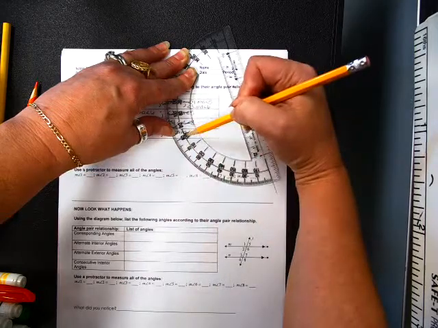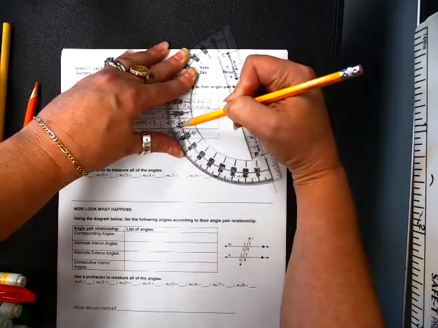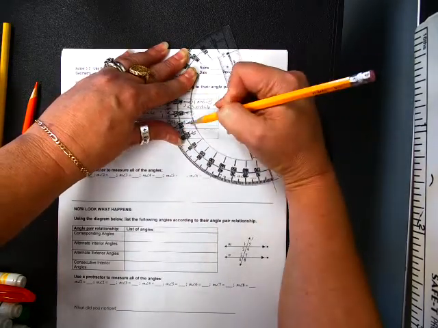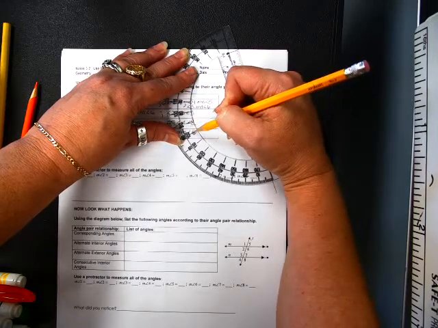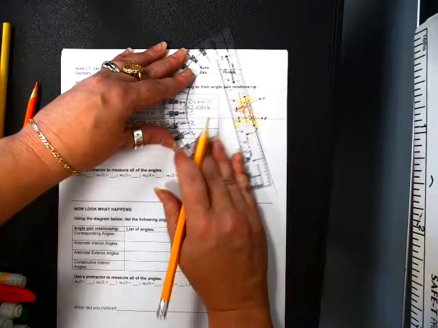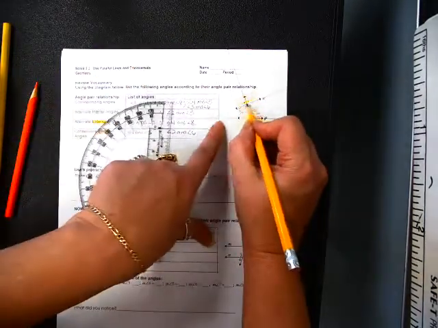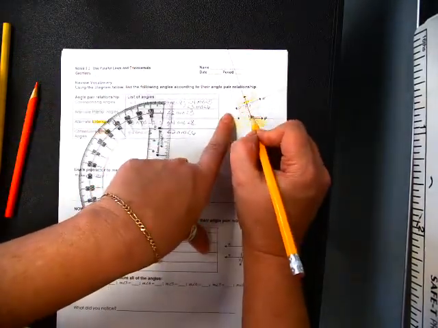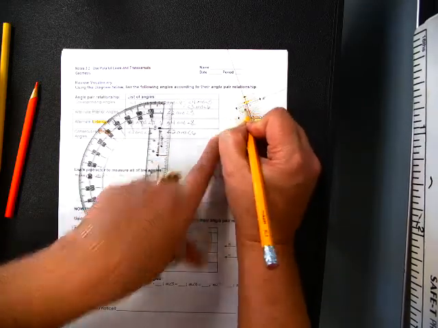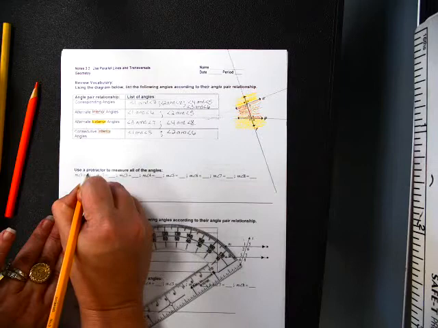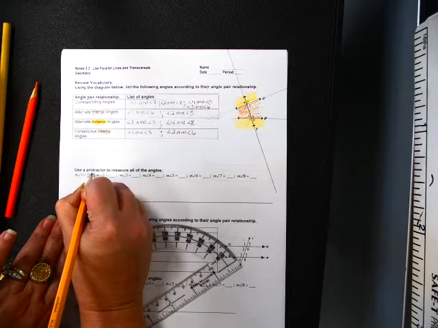So if you look, here's your 80, here's your 90. So that's about 85. Or it could be between 90 and 100 or 95. So there's two numbers there. So you have to look at the angle. Is it acute or is it obtuse? Since this is acute, this over here would be 85 degrees.